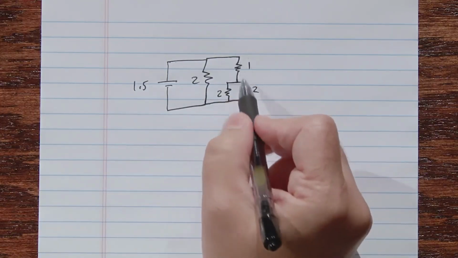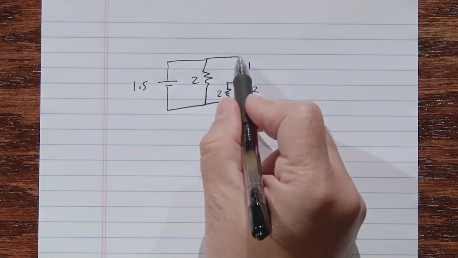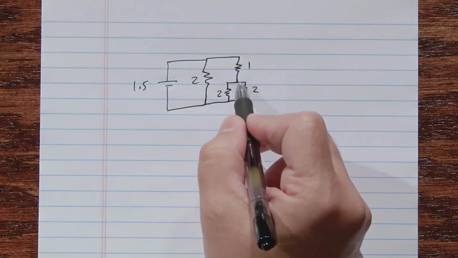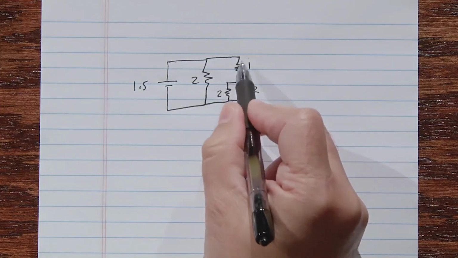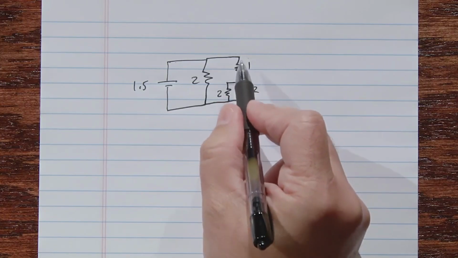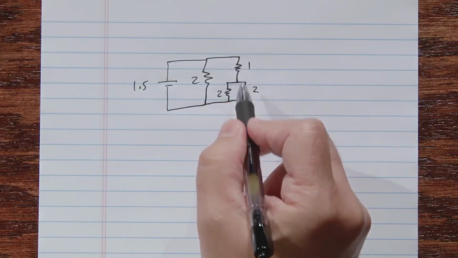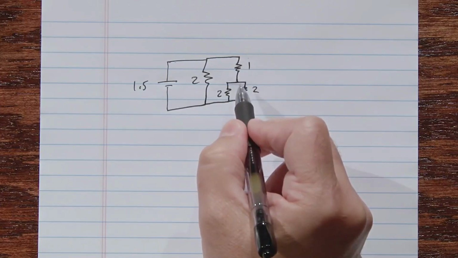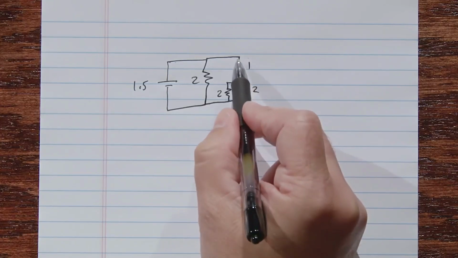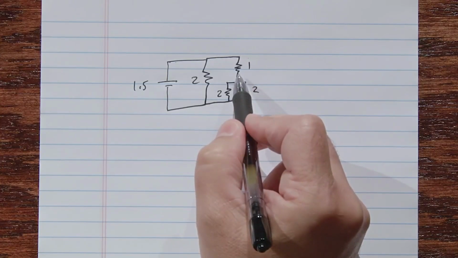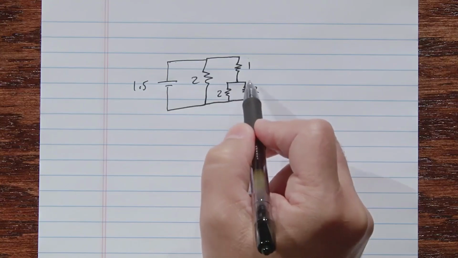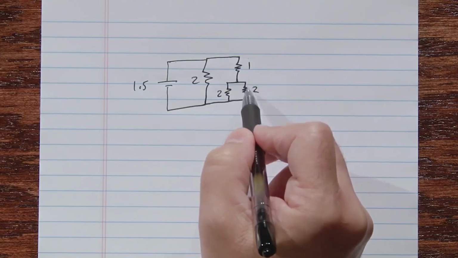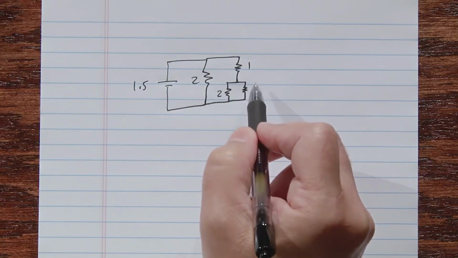Let's take a look at the 1 ohm resistor and the 2 ohm resistors. A current flows through the 1 ohm resistor, then it flows through this 2 ohm resistor, but it also flows through this 2 ohm resistor. So in some sense, this 1 ohm resistor and these 2 ohm resistors are in series, but we can't use our equation because not all of the current that flows through the 1 ohm resistor flows through this 2 ohm resistor, or flows through this 2 ohm resistor.